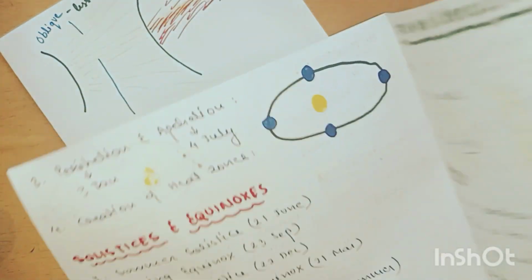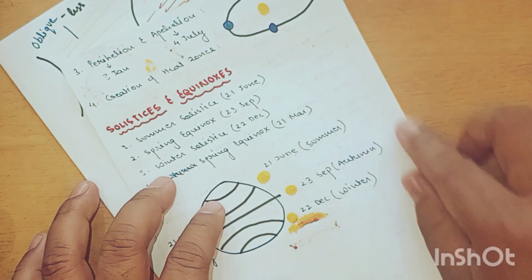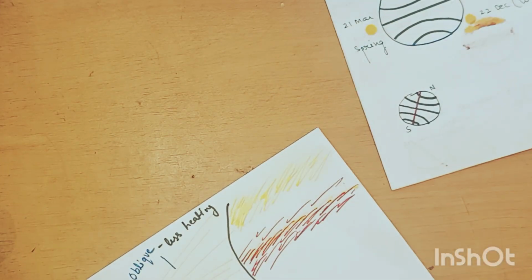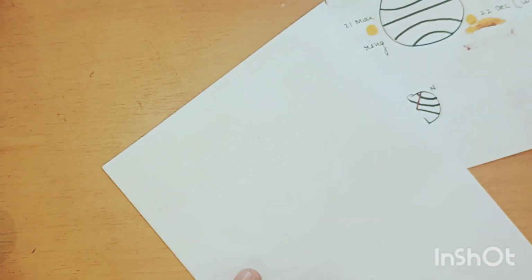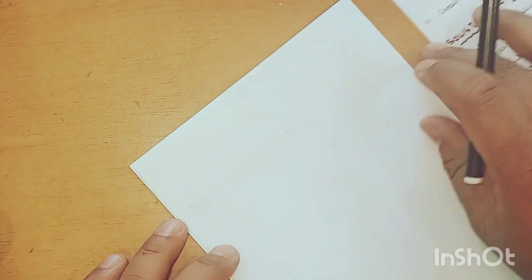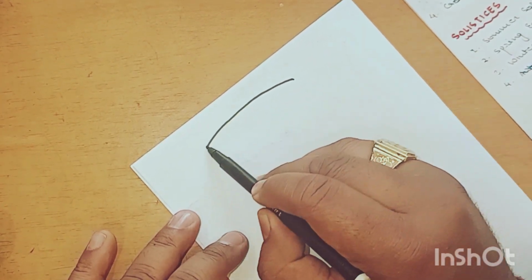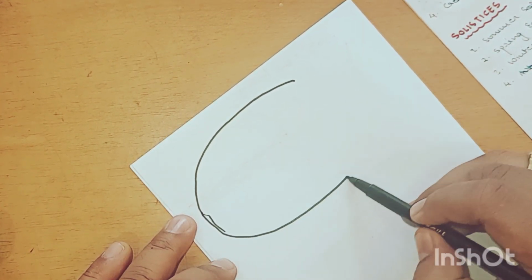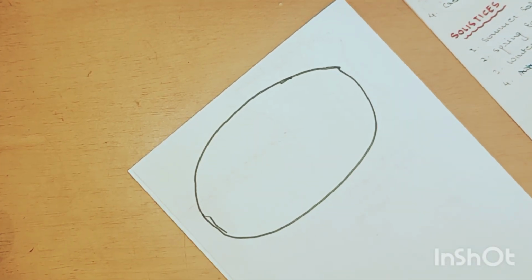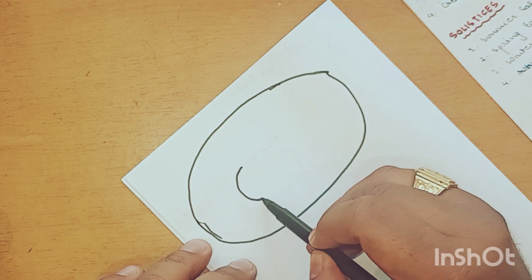Now coming to the next part, one more concept of perihelion and aphelion and the creation of heat zones. Now what are these things? One figure in this chapter is very important. Let's first make the path. This is the path of the sun. We are not making the path circular, this is your elliptical path, and this is the sun.